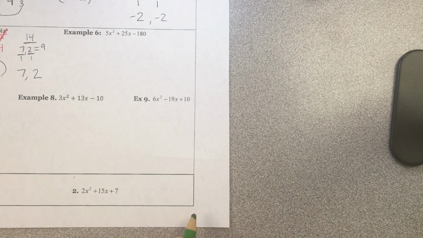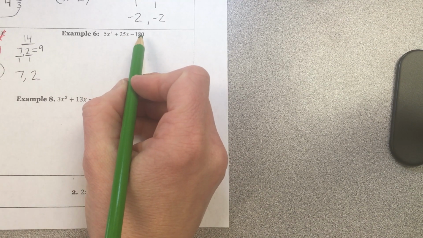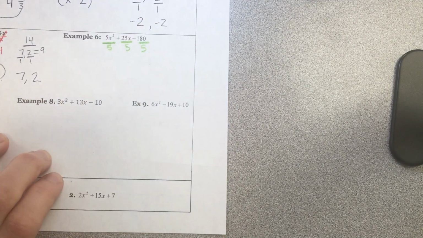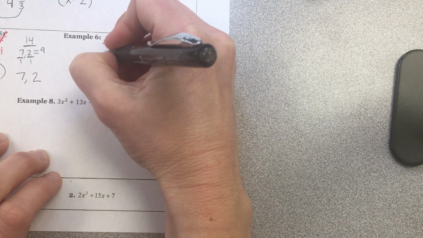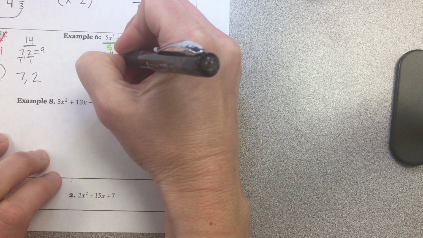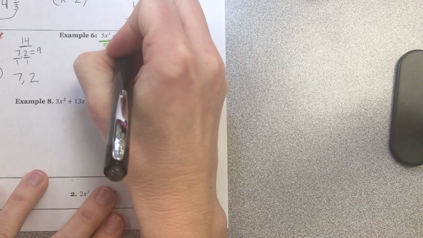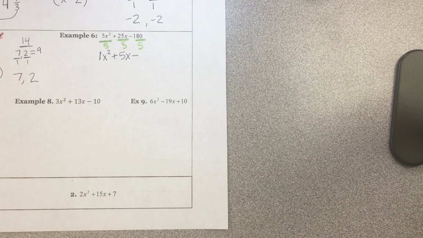All right, number 6, 5x squared plus 25x minus 180. First thing I'm gonna do is check for a GCF. 5, 25, and 180, what do you think? 5. Okay, use your calculators. So we'll divide them all by 5. 5 divided by 5 is 1. Drop down your x squared. 25 divided by 5? 5. Drop down your x. And 180 divided by 5. What is it? 36.